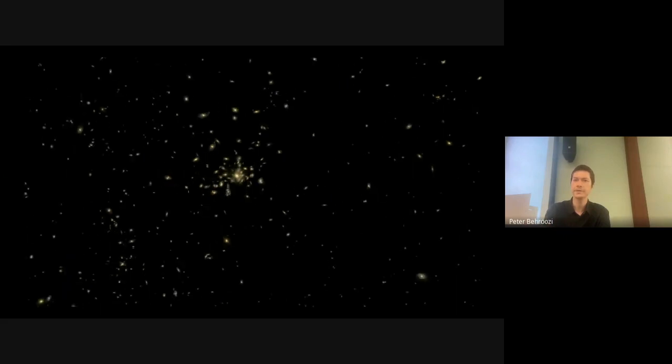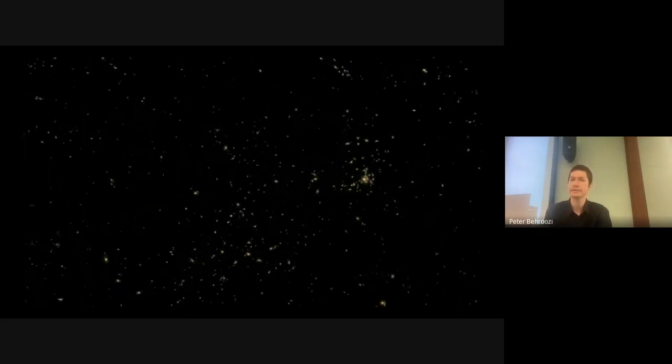We are trying to model everything that astronomers would see or will see with present and future telescopes, and then compare all that information, not only counts of galaxies, but statistics like spatial clustering and so on, with the real universe to figure out how close we are to the real thing.